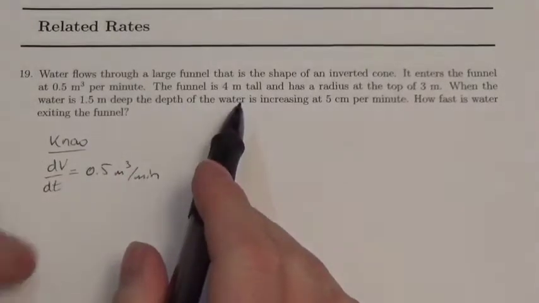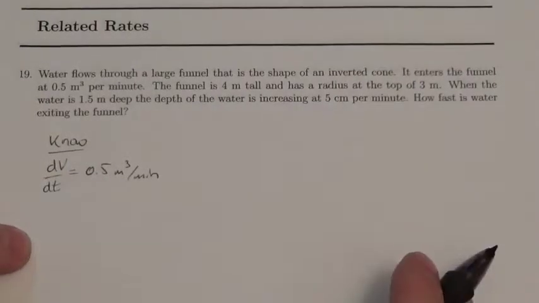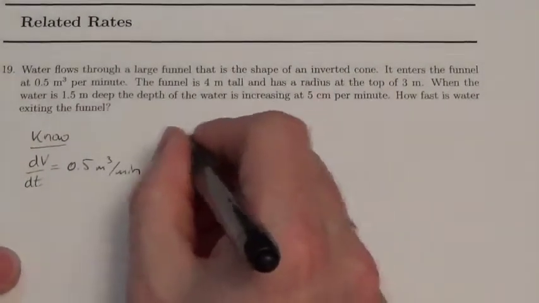The funnel is 4 meters tall. Okay, now we got some dimensions on the funnel: 4 meters tall and has a radius at the top of 3 meters. Okay, so let's maybe look over here.